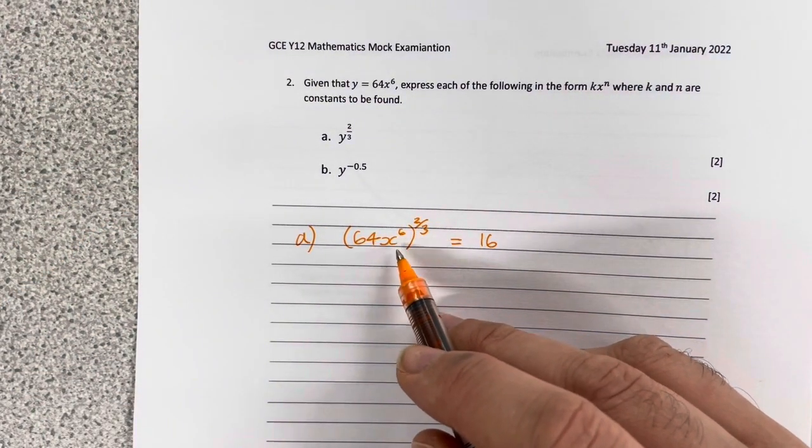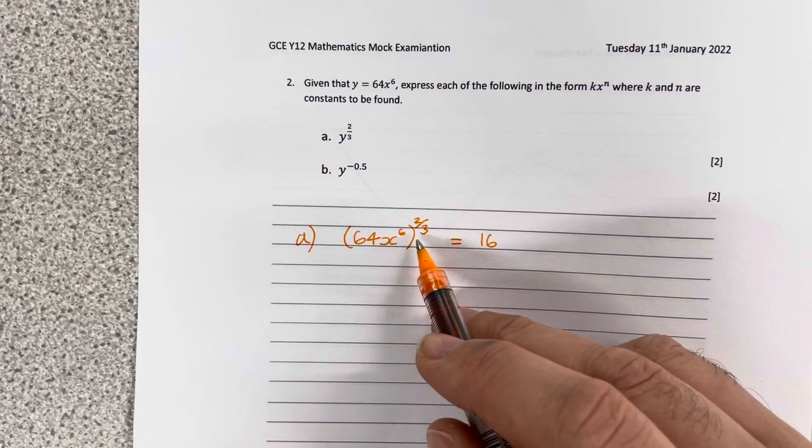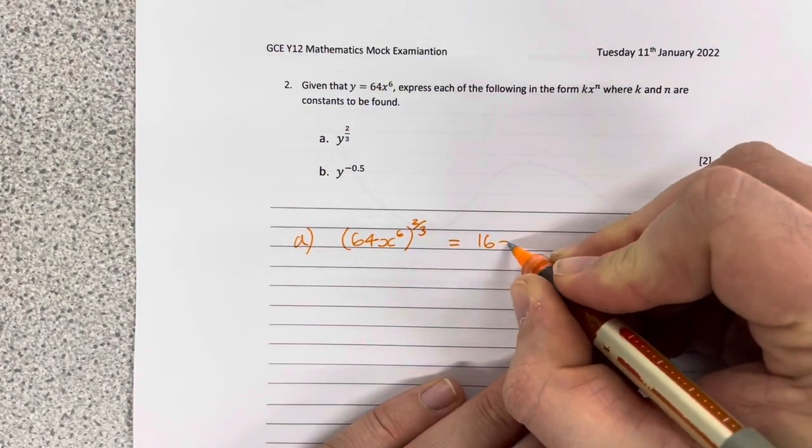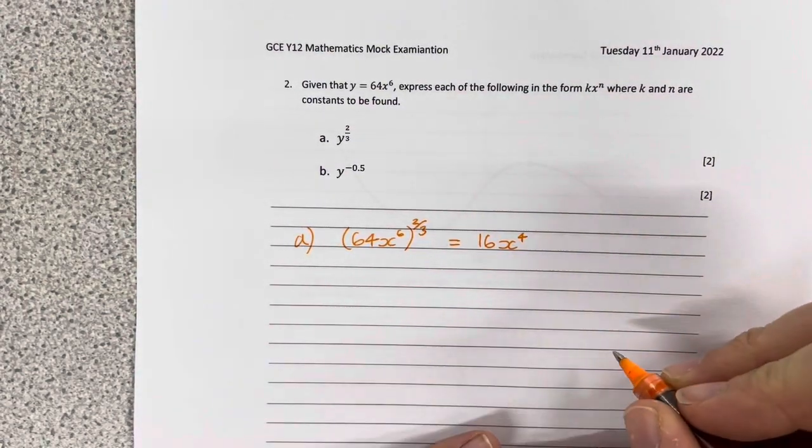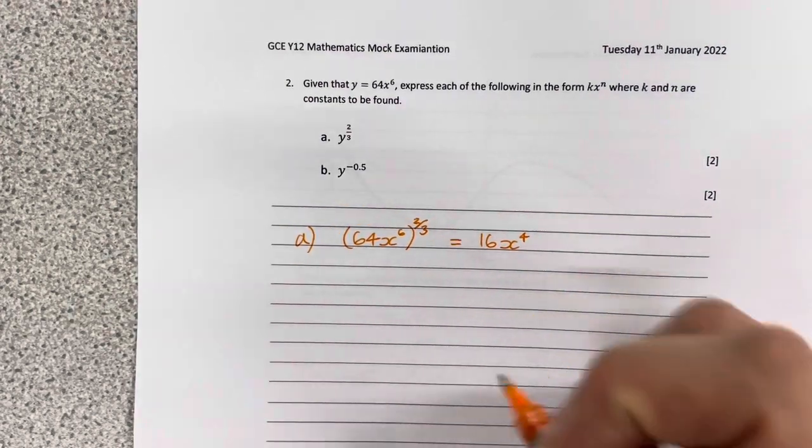And then the x to the 6 to the power 2/3, well, your power and indices, so you times the powers. So that's going to be x to the power 4. Okay, 1 mark for the 16, 1 mark for the 4.